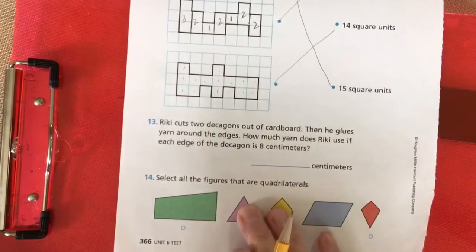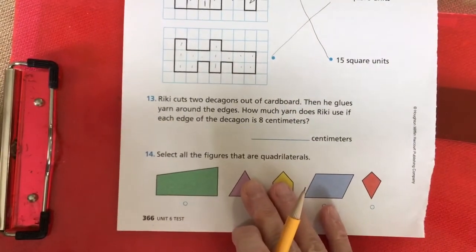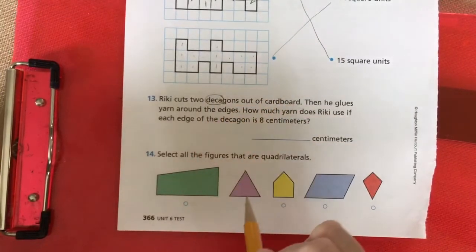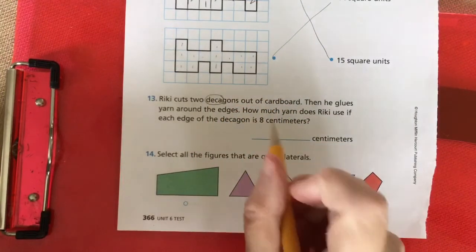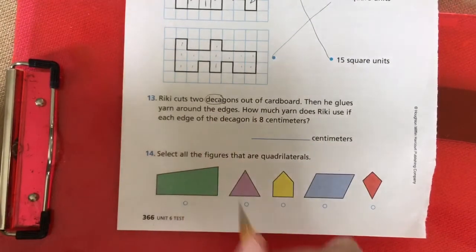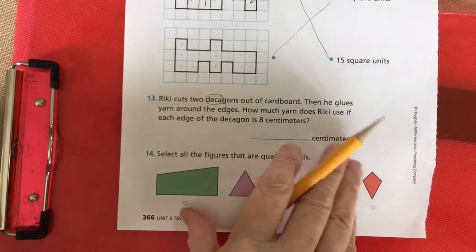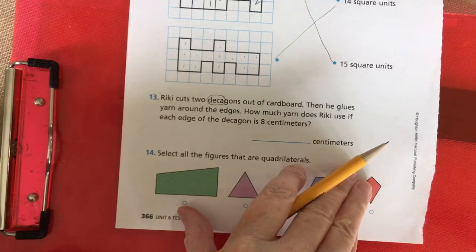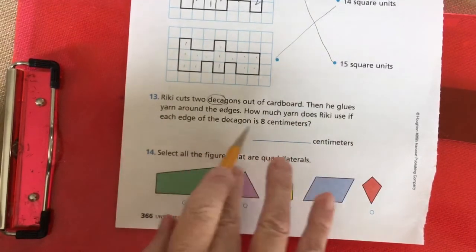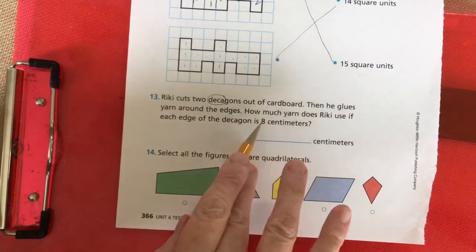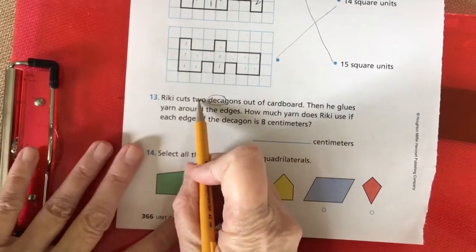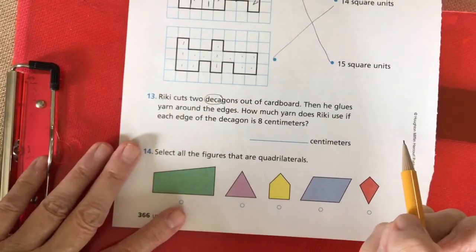All right, Ricky cuts 2 decagons. Think about the prefix deca. That means 10, okay? Deca is 10. He cuts 2 decagons out of cardboard, and then he glues yarn around the edges. How much yarn does Ricky need if each edge of the decagon is 8 centimeters?